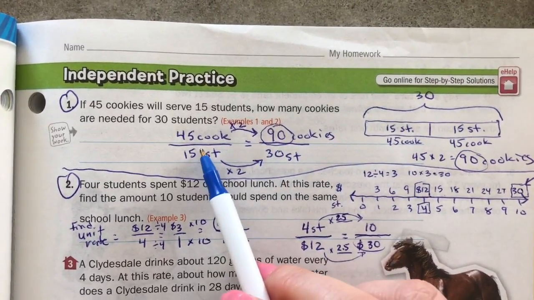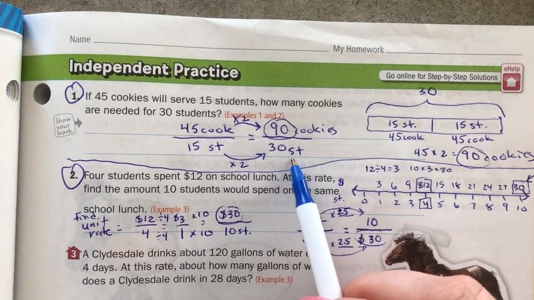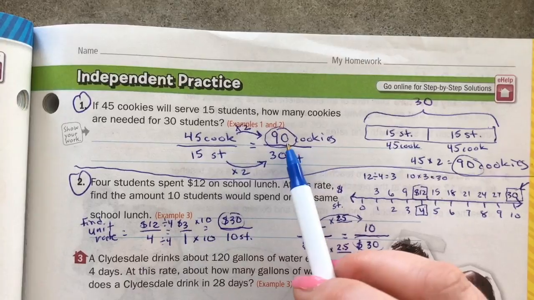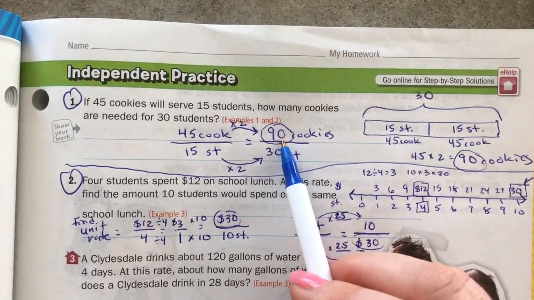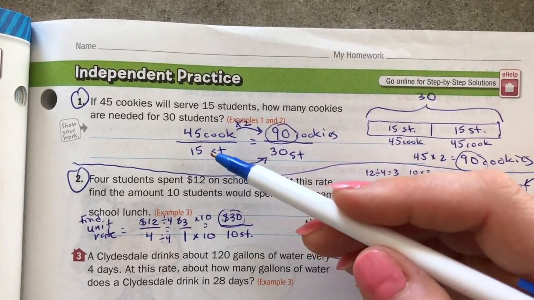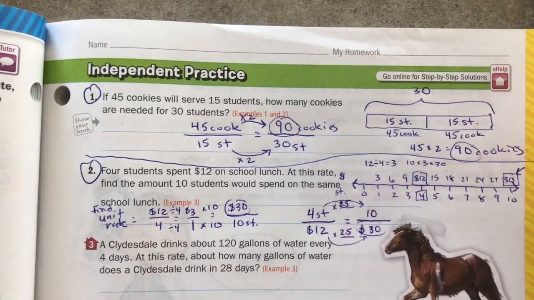Now if you set it up like an equation, 45 cookies for 15 students, how many cookies for 30 students? 15 times 2 is 30, so 45 times 2 gave you the 90. By the way, if you set this up and flip-flopped it and had 15 over 45, 30 over 90, that works too.